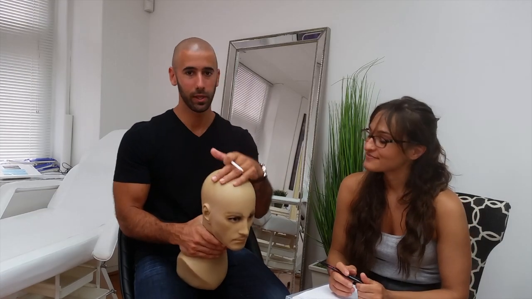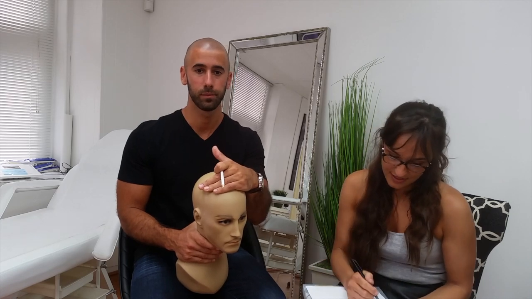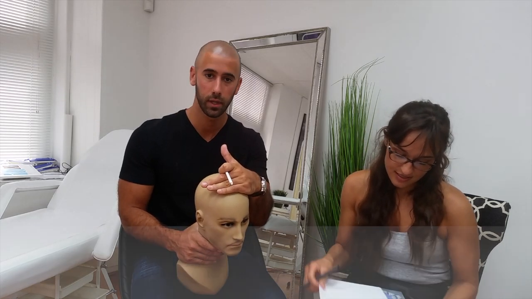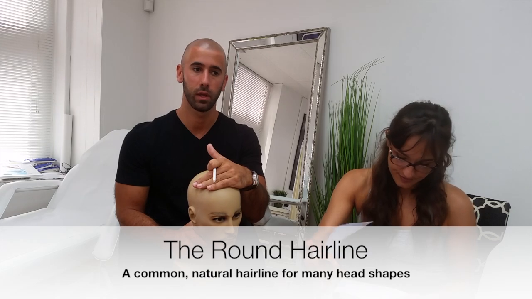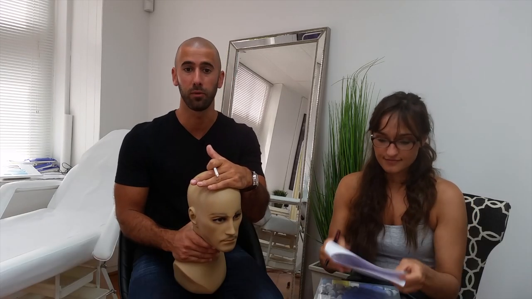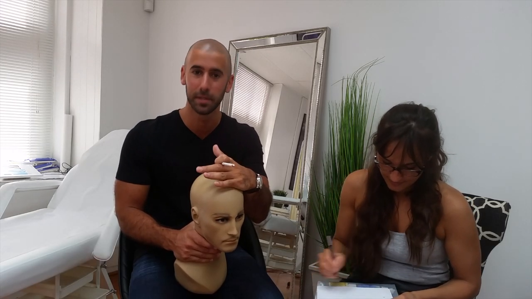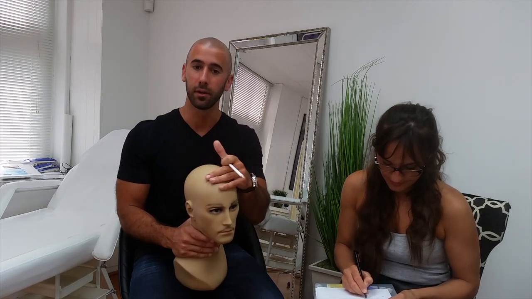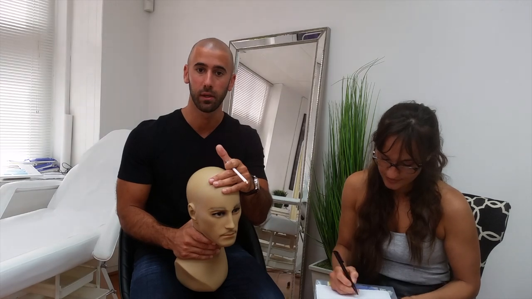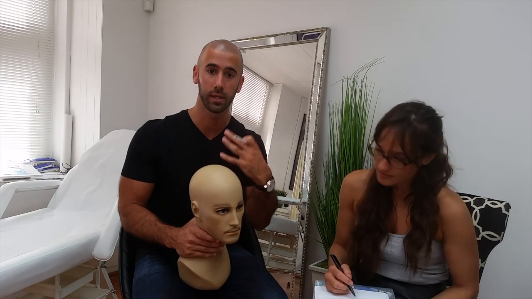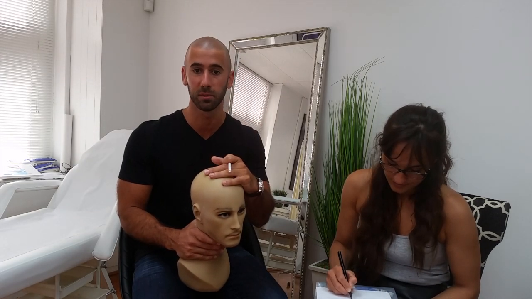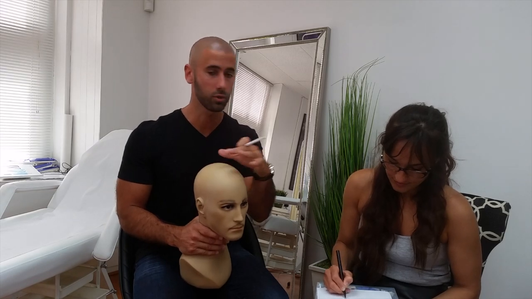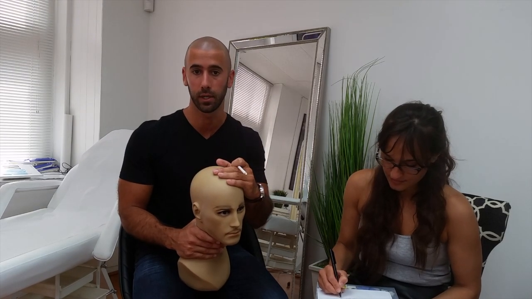All right, so the last hairline we're going to draw is pretty straightforward. It's called a round hairline. A lot of clients with maybe rounder type head shapes or larger heads fit this type of hairline. It's a pretty standard type of hairline, and it's something that is easy for us to draw, and it's still a very good look and frames the face very well. So I'm going to go ahead and draw that and explain the features of a round hairline.